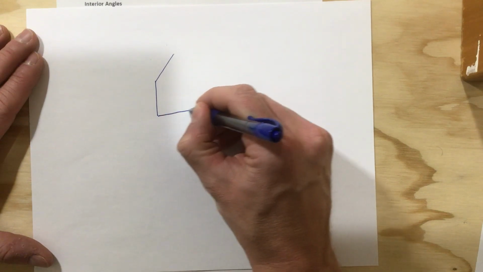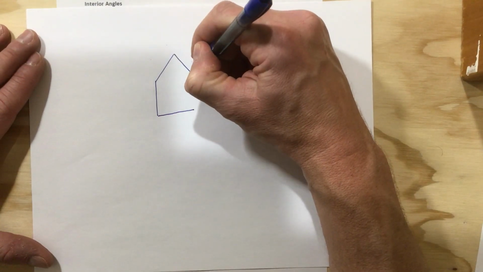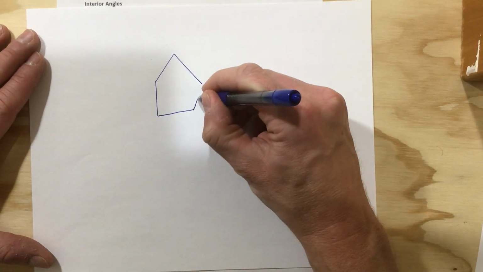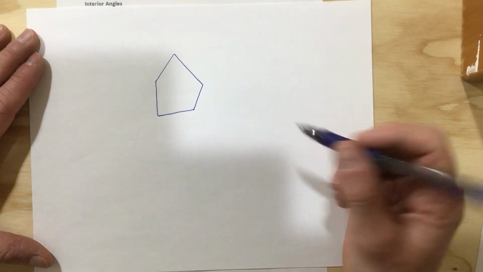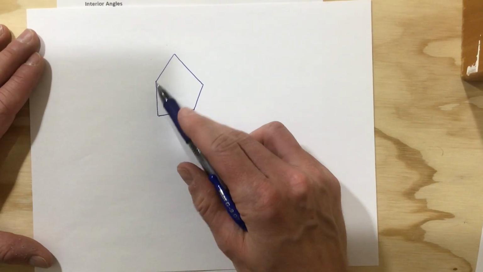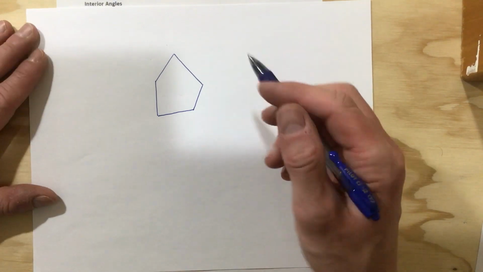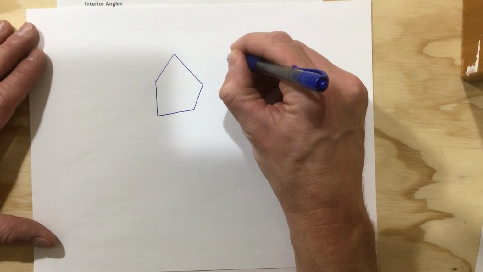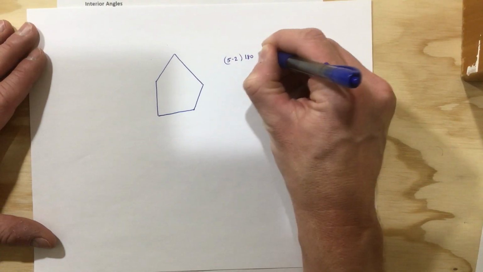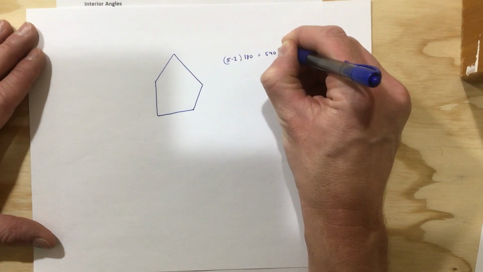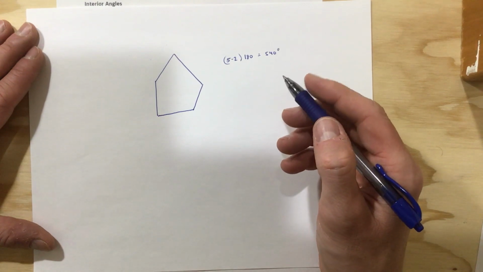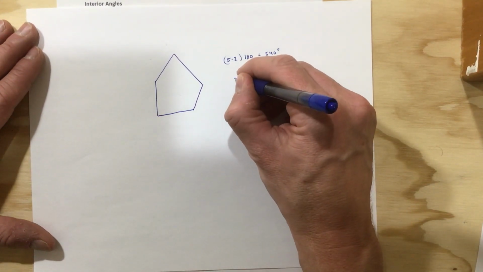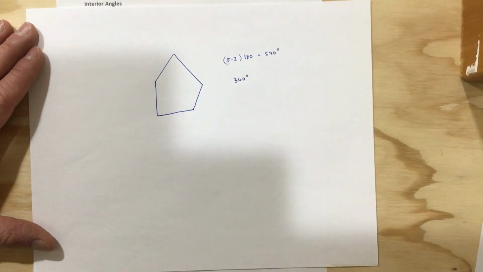Any pentagon I want, whether it's regular or not. This would not be a regular pentagon, right? This side and this side and this side, and the angles are not the same. But I still know that the sum is 5 minus 2 times 180. I know that there's still 540 total degrees, and I know that the total exterior has to be 360.